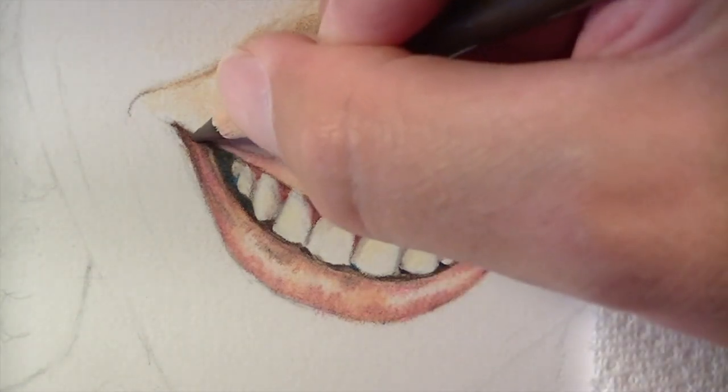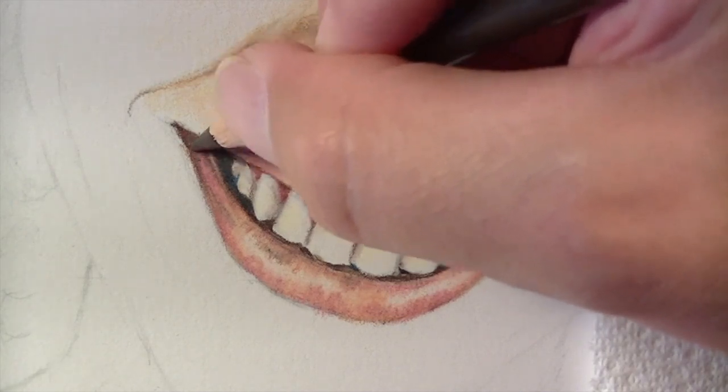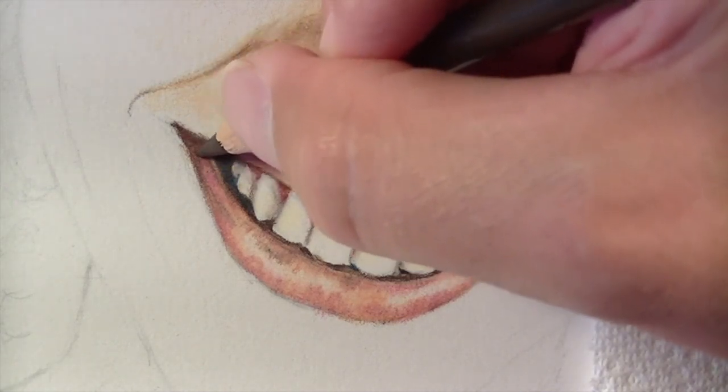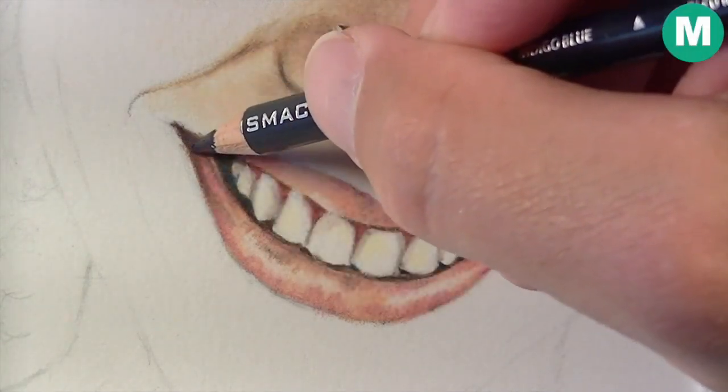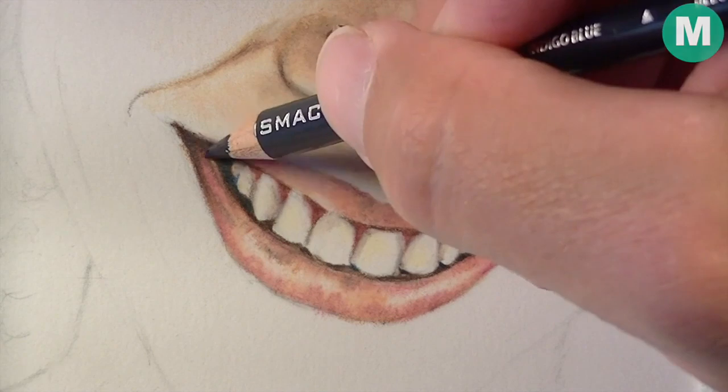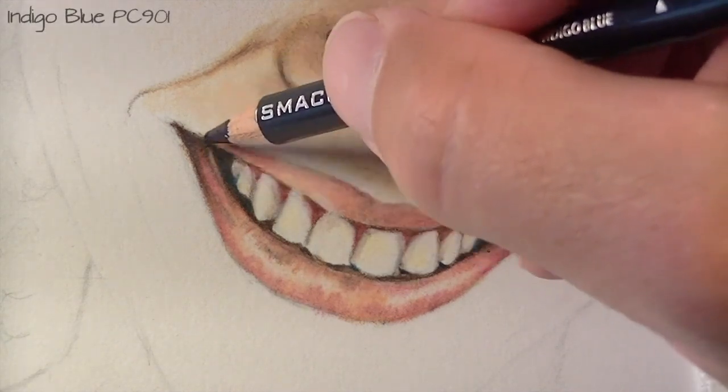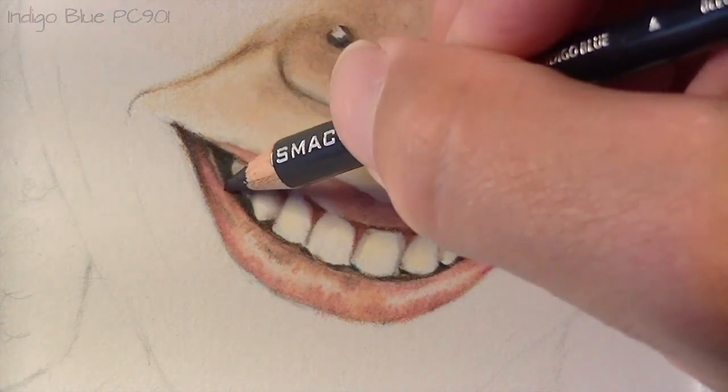Shadows in the corner parts of the mouth can be pushed further, again with dark umber. We can also make these areas darker with an application of indigo blue. These colors, of course, will mix to create a more natural looking black.